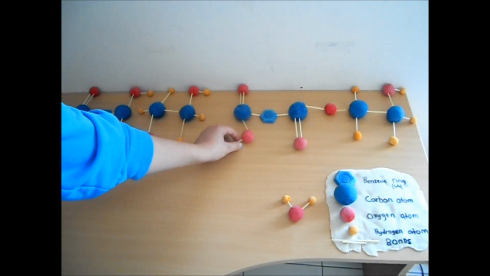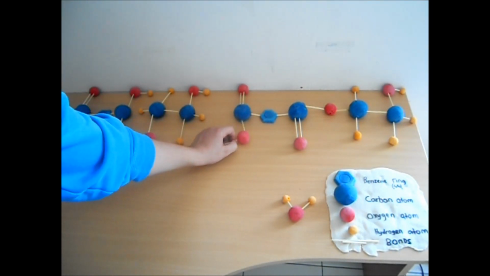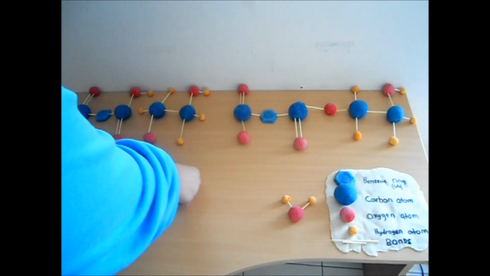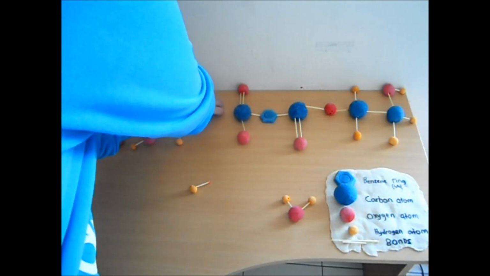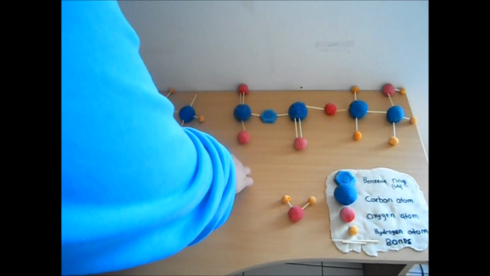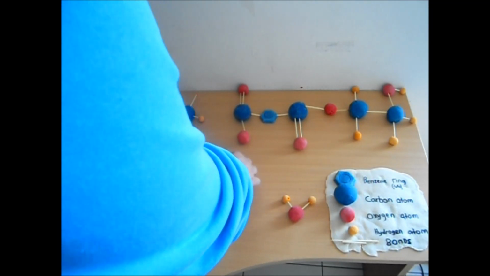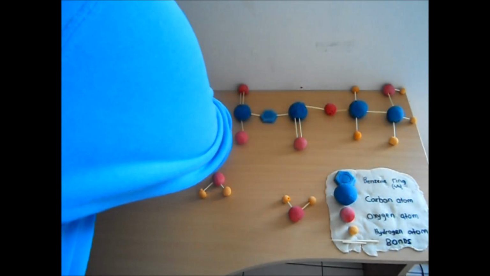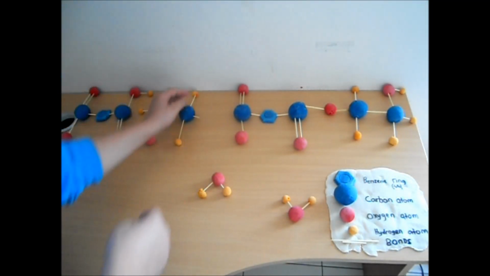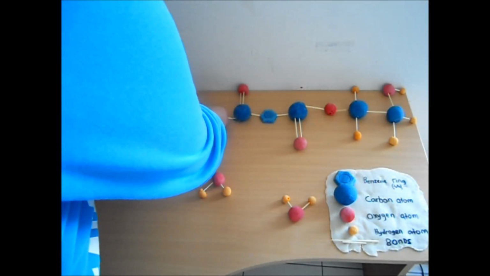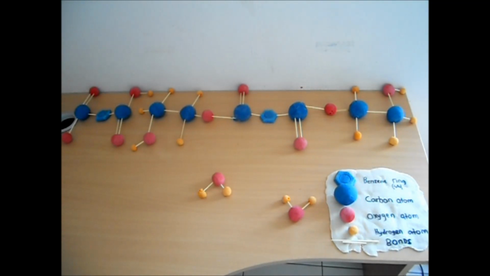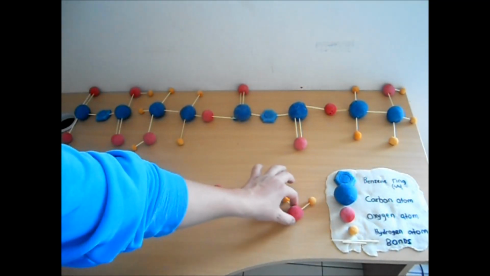that the hydrogen atom will split from here, and that the oxygen and hydrogen atom will split from here, causing a water molecule to form. Now this hydrogen will move to the top towards the free radical, and this oxygen will move to the side in order to make polyethylene terephthalate. And now we have 2 water molecules formed.